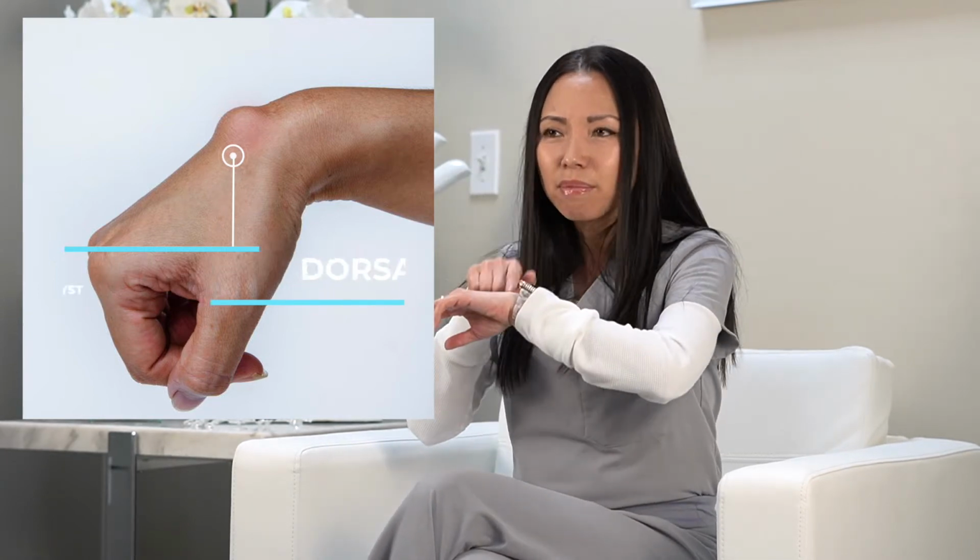Today, we're going to be doing part 2 of the lumps and bumps of the hand and wrist, and specifically, we'll be talking about ganglion cysts of the wrist. Ganglion cysts are extremely common, and they're usually very common on the wrist. 80% of these cysts are on the dorsal aspect of the wrist, which means it's on top of the wrist. 20% are on the bottom or volar aspect of the wrist.